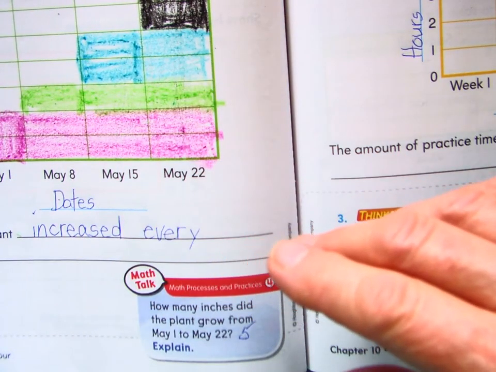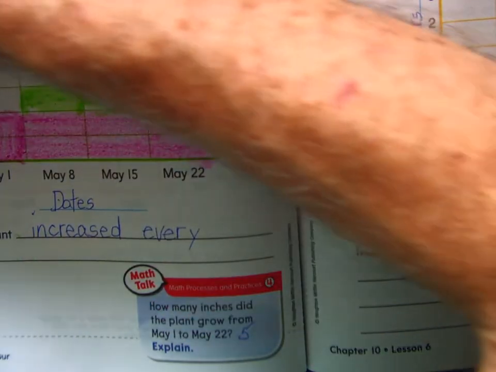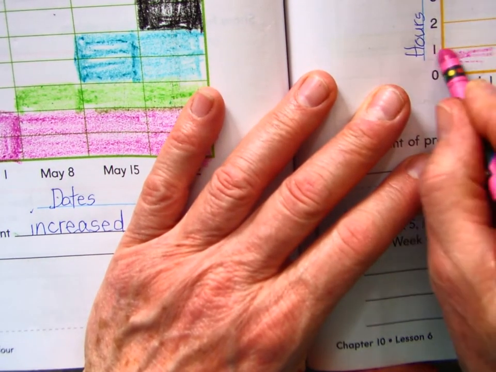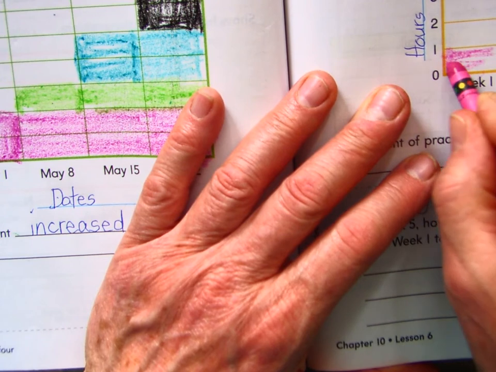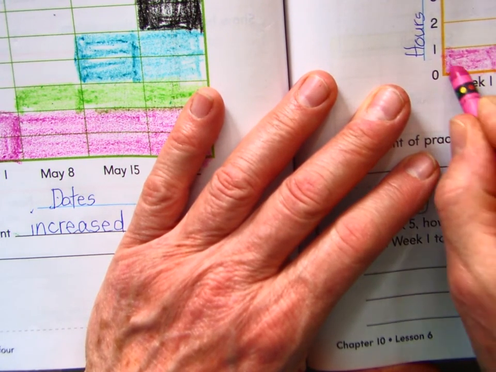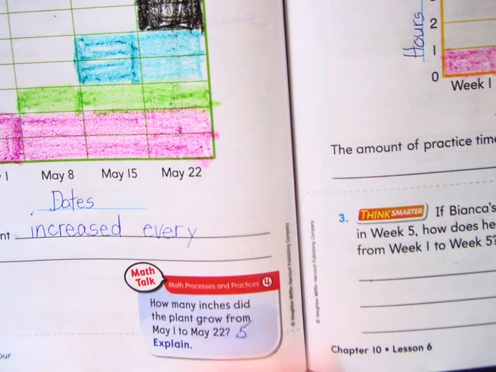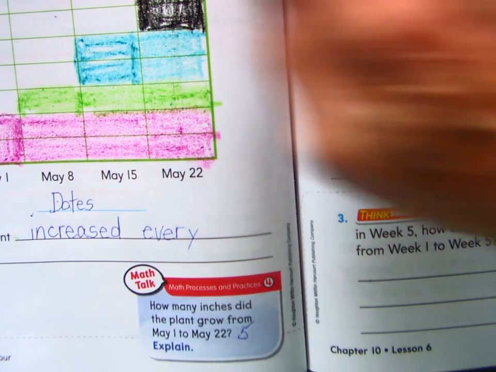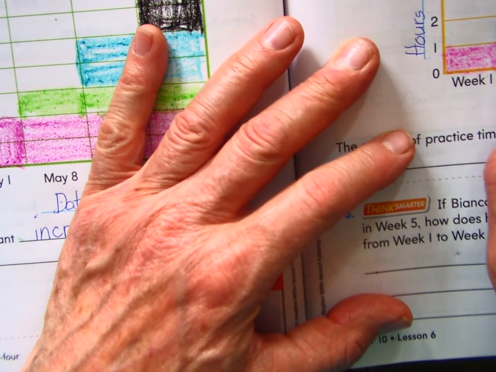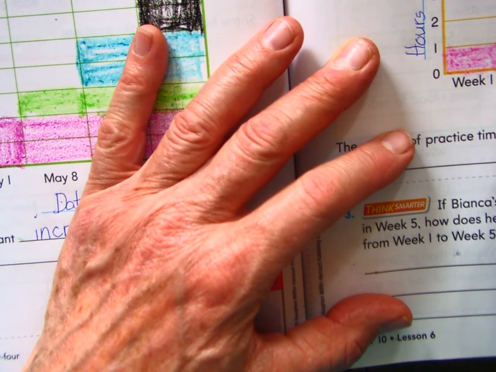1 hour. So the first week, she practiced just one measly hour. Not too much. Well, you don't want to practice too much. She might have had other things she was busy doing. Sometimes we're too busy to do a lot. Second week, 2 hours. Well, that's cool. She went up to 2 hours the second week. So I'm going up to 2.